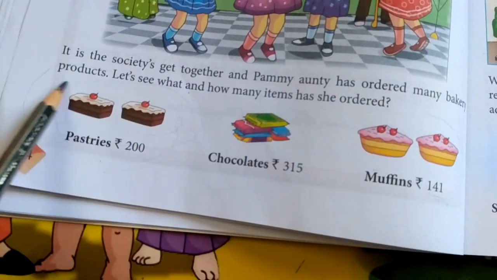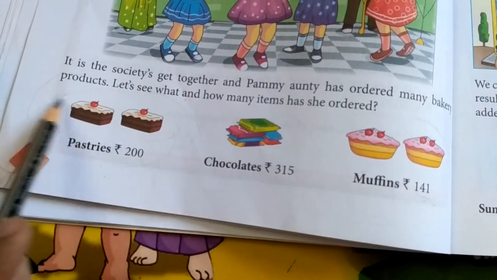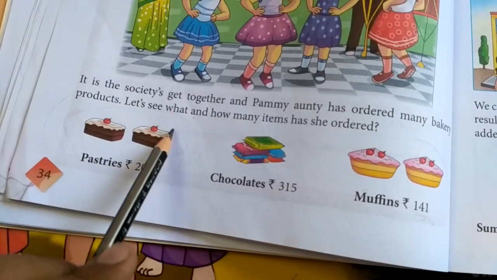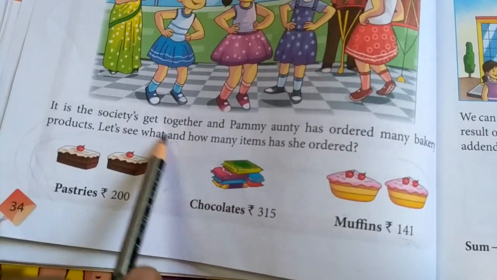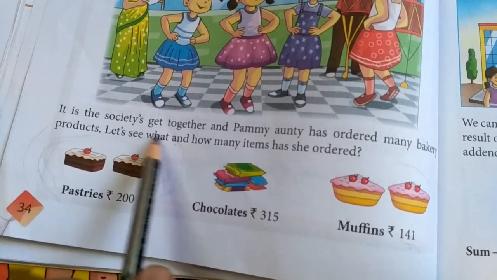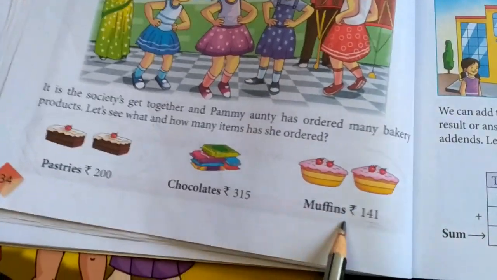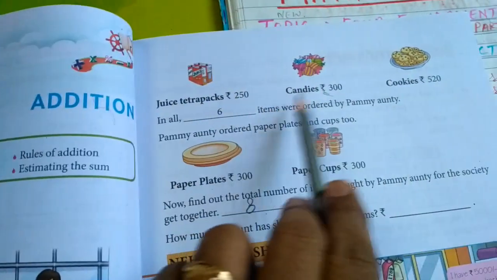As I have already told you, we are seeing over here 2 pastries, 2 muffins, but this complete set will be considered as a single quantity. We will count it as a single quantity when counting how many items she has ordered for the party.